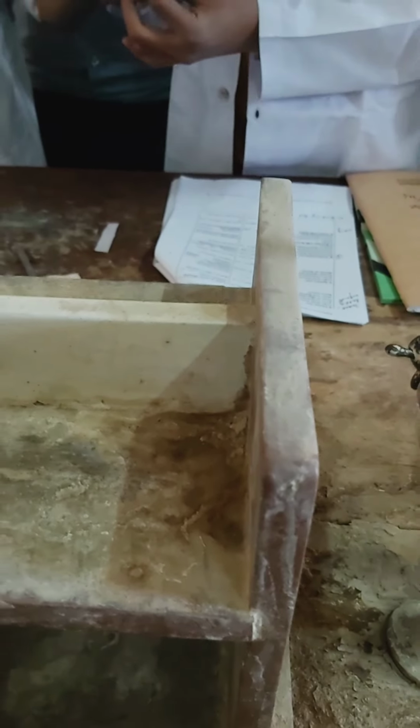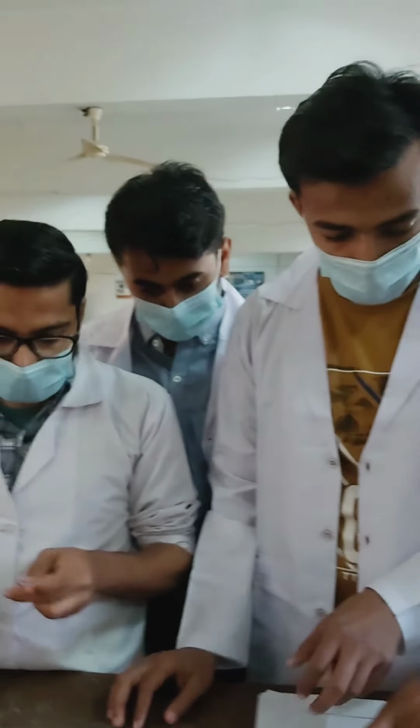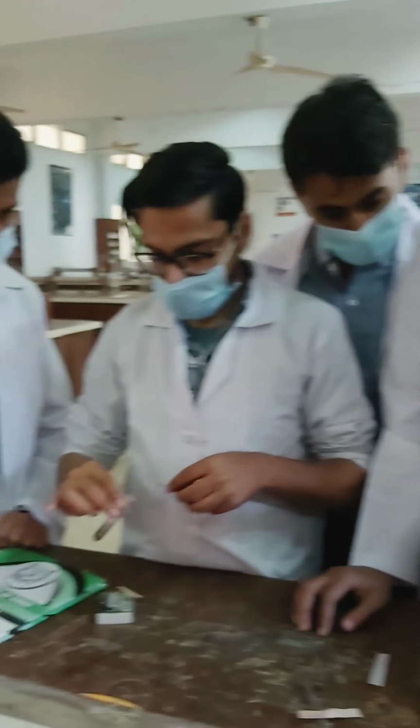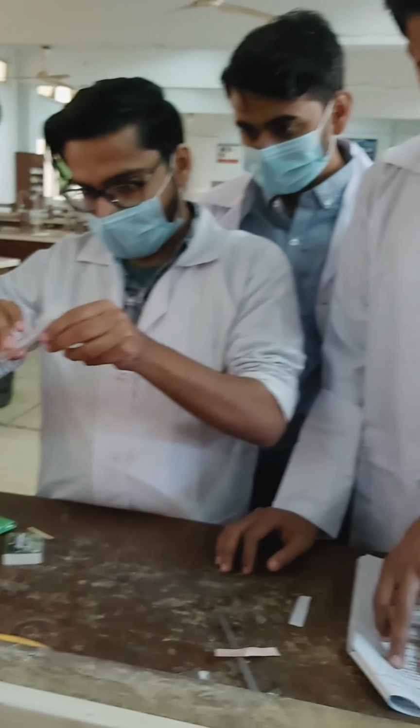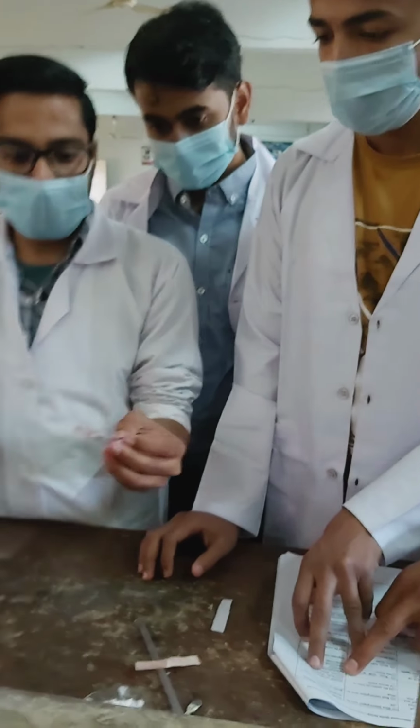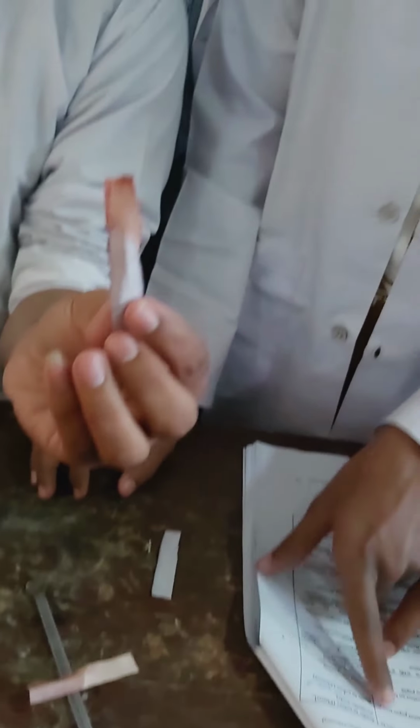There is no result in the red litmus paper, no action on blue or red. Actually, blue converts into red, so it's not a neutral compound, it's an acidic compound. See, the blue litmus paper turns to red, which means it is acidic in nature.